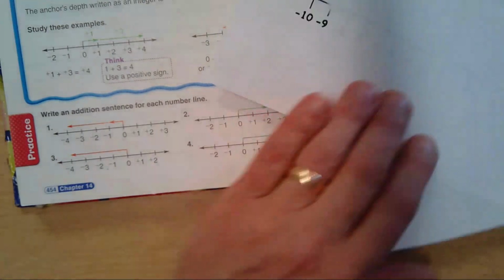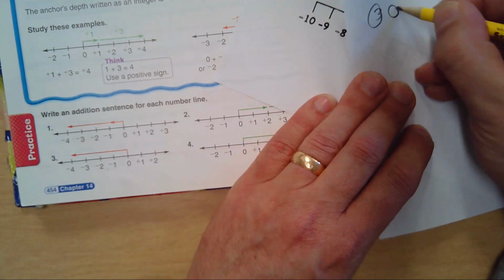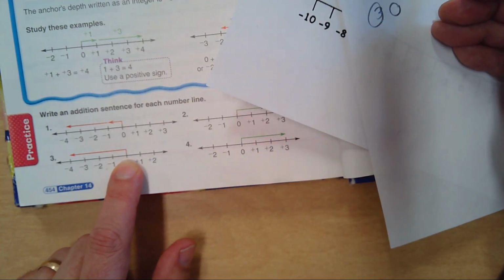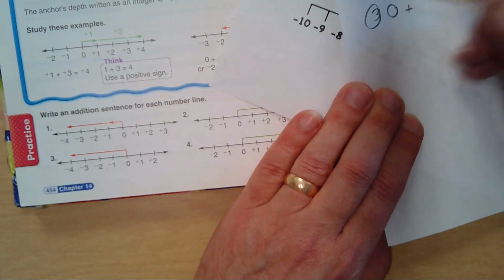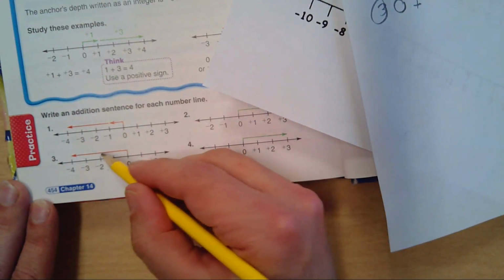Whenever I'm moving to the left, I'm adding a negative value. I'm adding something smaller. So for number 3, where did I start? At 0. I ended up at negative 4, but how many spots did I move? 1, 2, 3, 4.